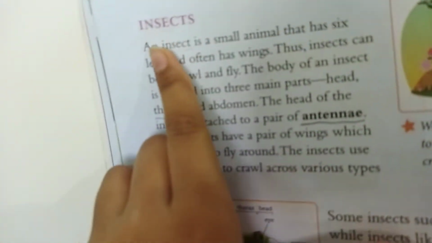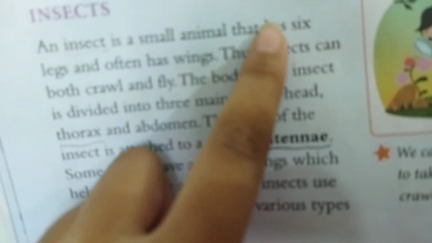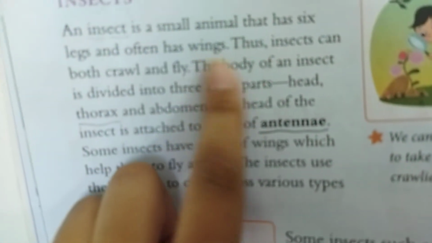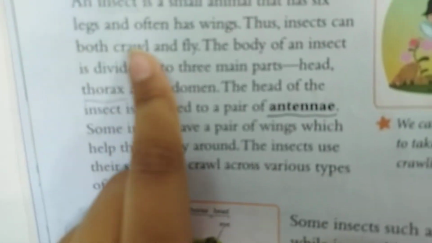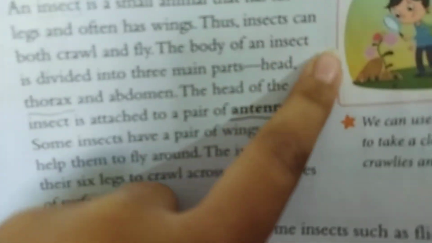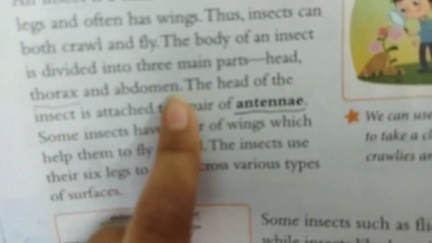Now let's learn about insects. An insect is a small animal that has 6 legs and often has wings. Thus, insects can both crawl and fly. The body of an insect is divided into 3 main parts: head, thorax and abdomen.